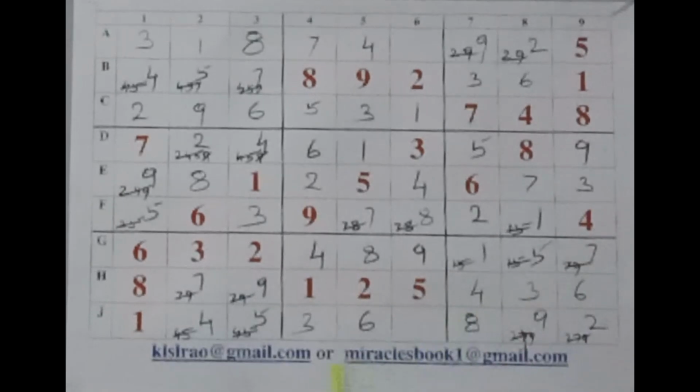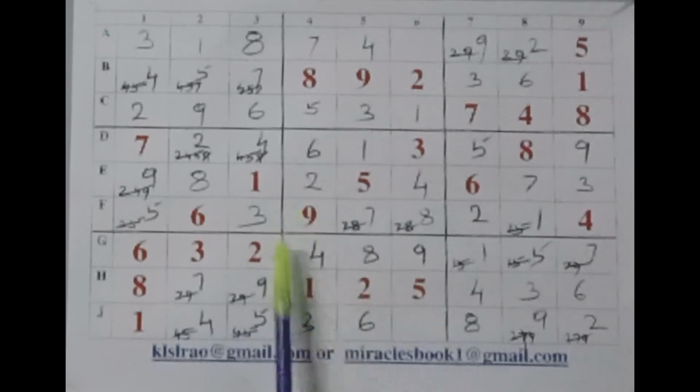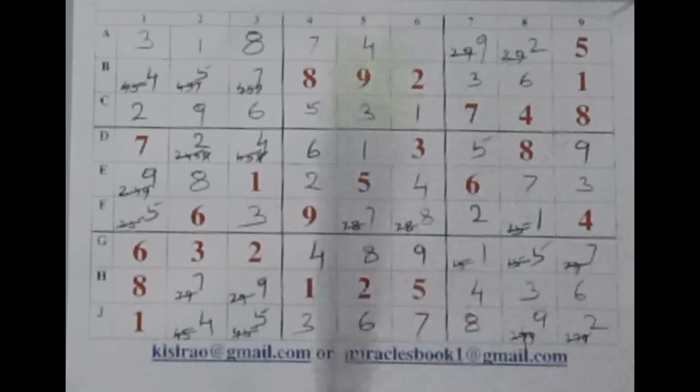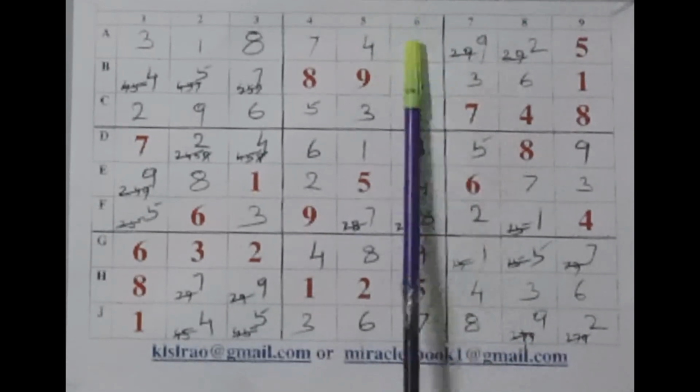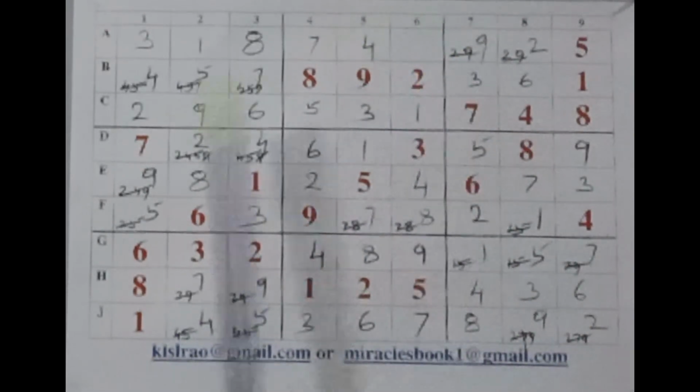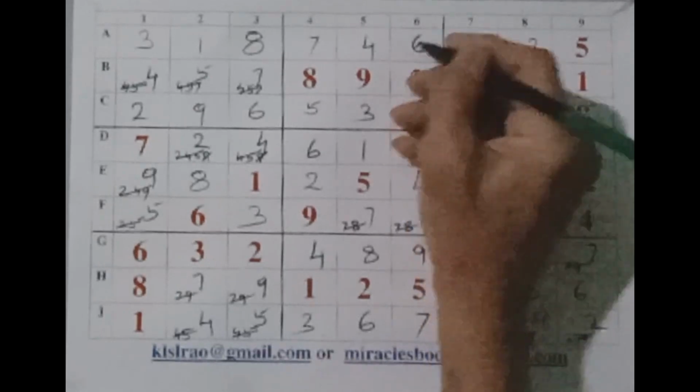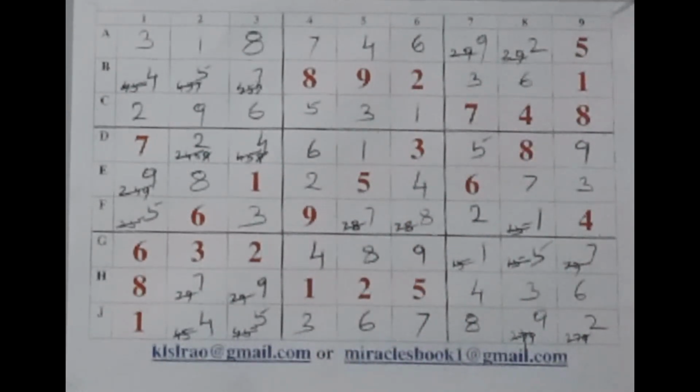Now we have come to the last 2 cells for this puzzle, I suppose. Yeah, what about the last cell for this box? We require a 7. Let us write a 7 here. And for that last cell for this puzzle, it is number 6 clearly. 6 here, 6 there, that's a 6.